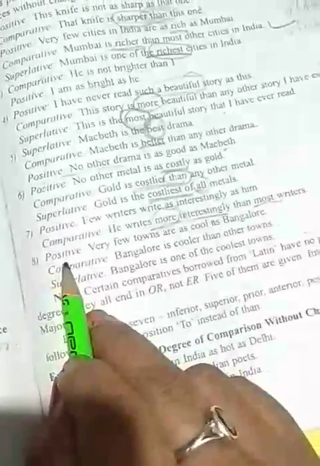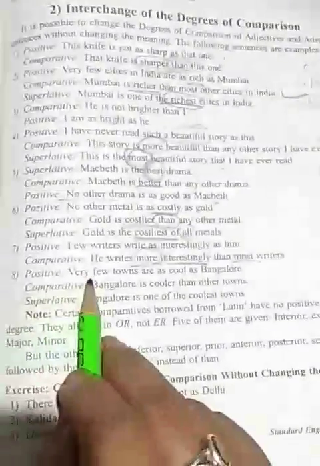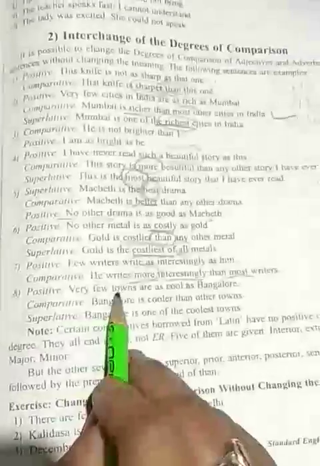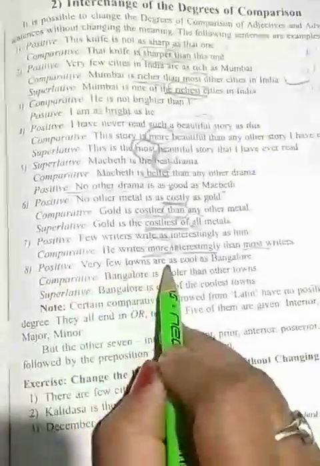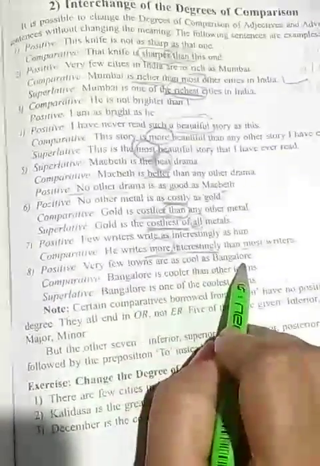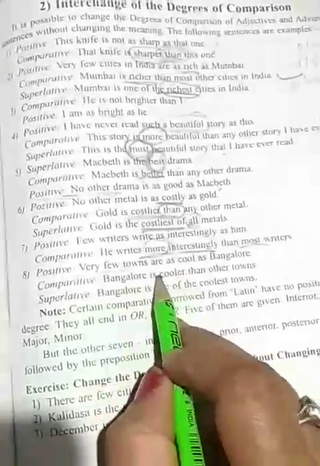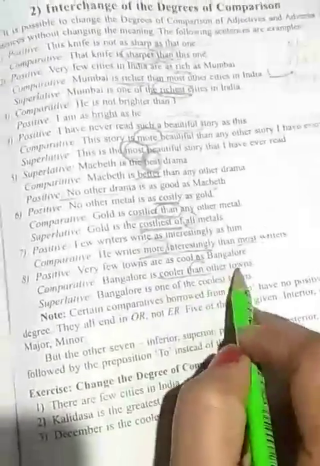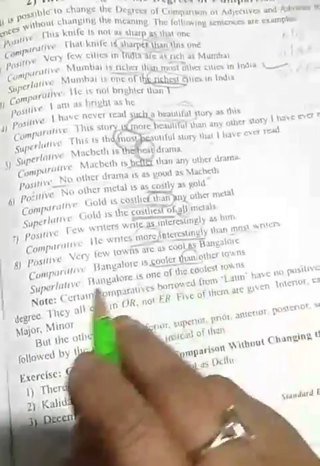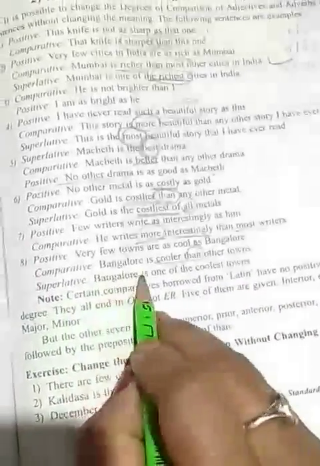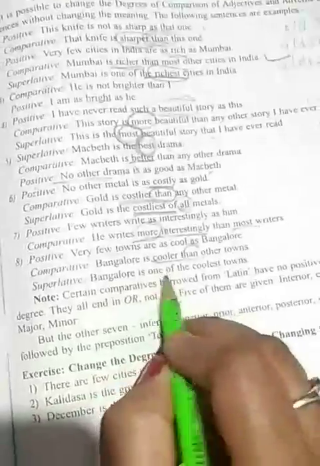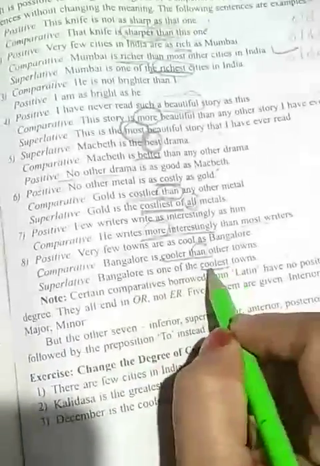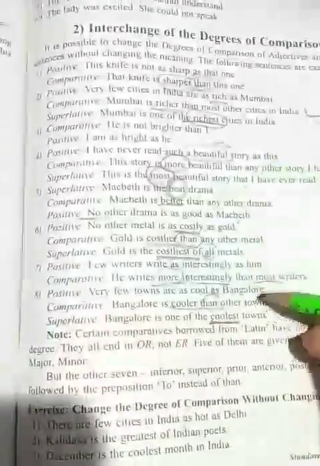Next we come to the next example. Very few towns are as cool as Bangalore. Comparative: Bangalore is cooler than other towns. And superlative: Bangalore is one of the coolest towns. Got it? So I hope you understood this.